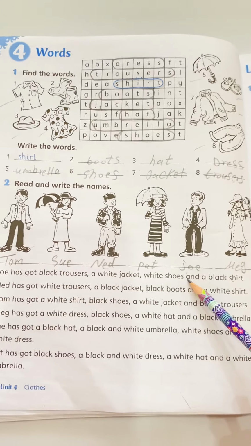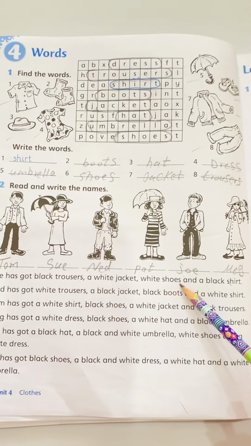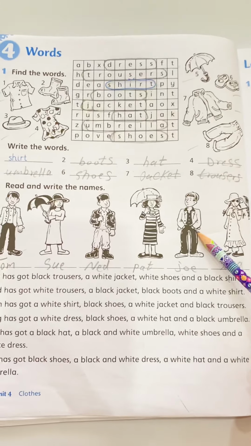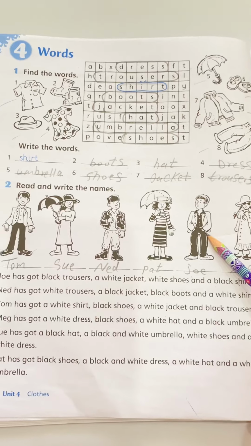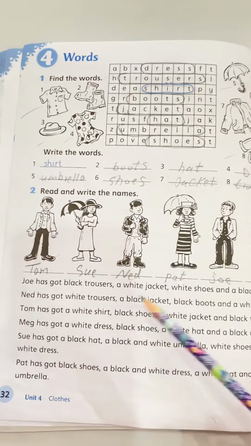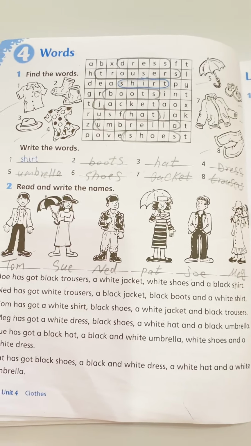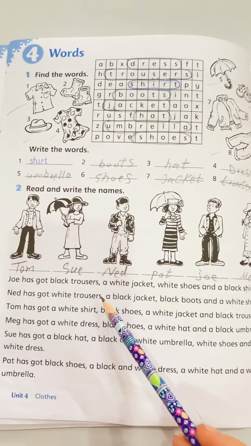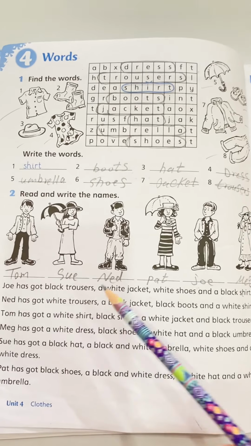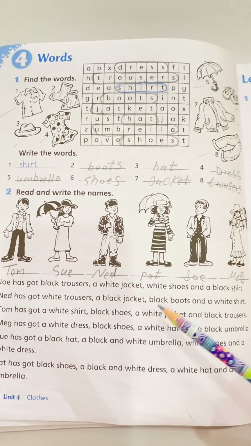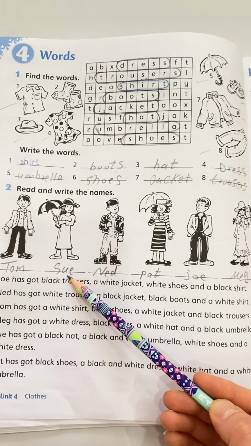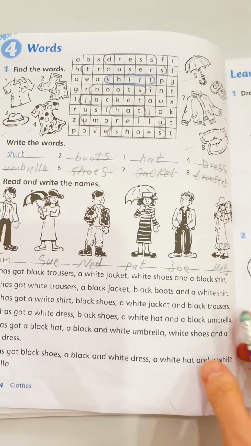This sentence is talking about Joe. We can see inside the picture, this is Joe, right? And so on for the other pictures. You have to read it, then depending on their clothes' colors, you're going to write their names under their pictures.